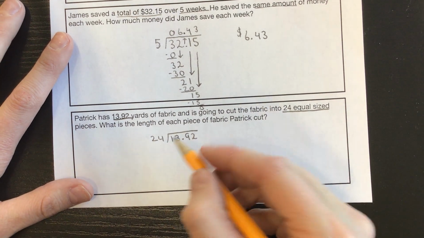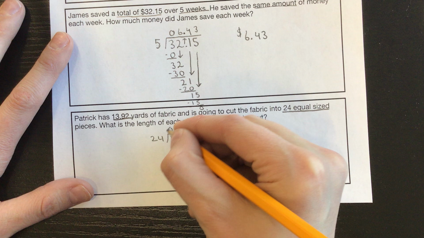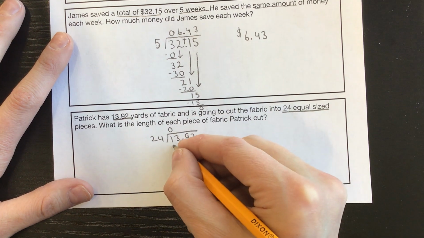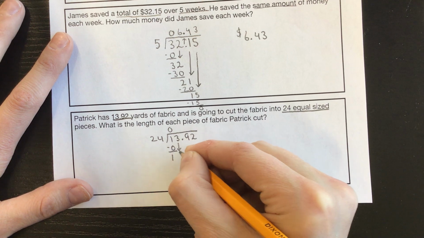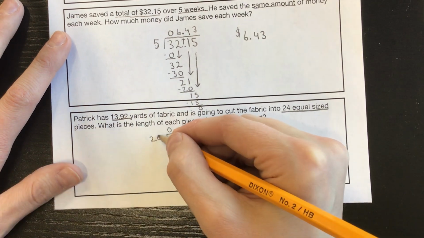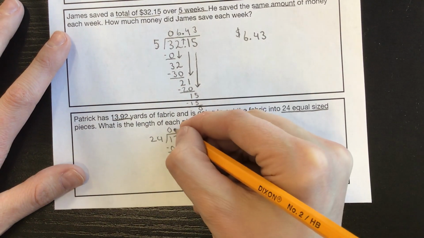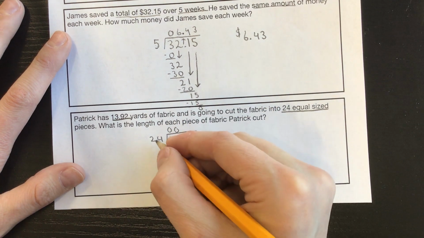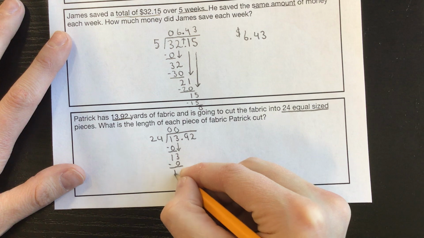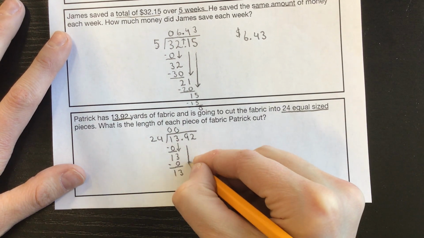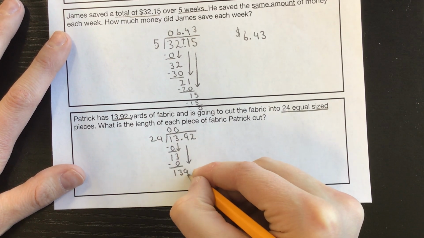24 goes into 1 0 times. 24 times 0 is 0. 1 minus 0 is 1. Bring down that 3 and repeat. 24 goes into 13 0 times. 24 times 0 is 0. 13 minus 0 is 13. Bring down the 9 and repeat.